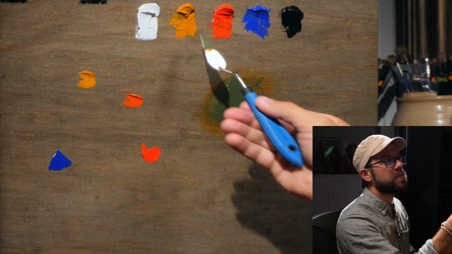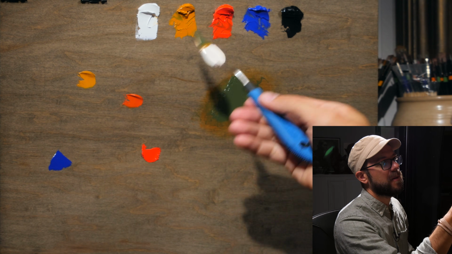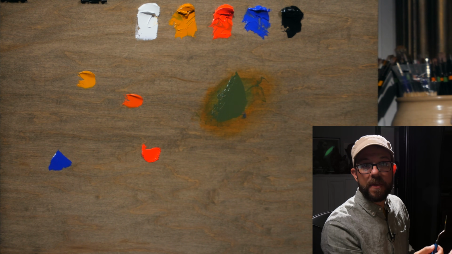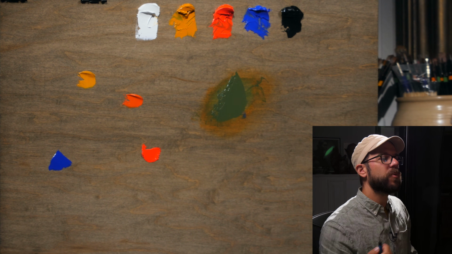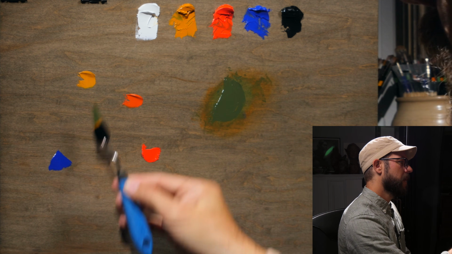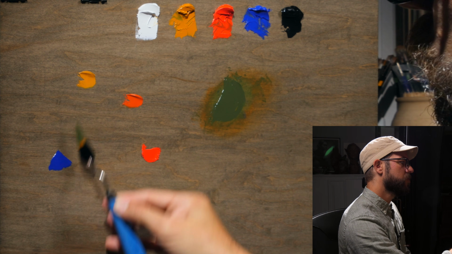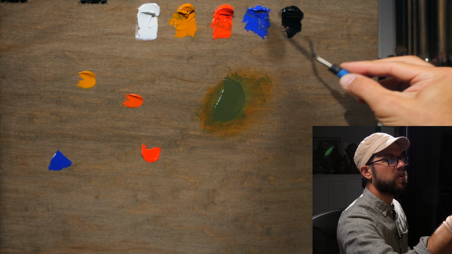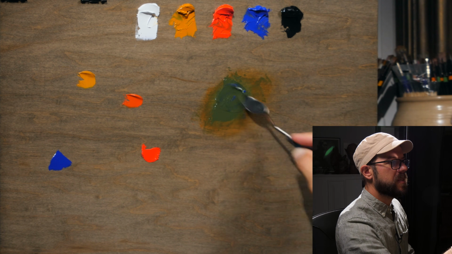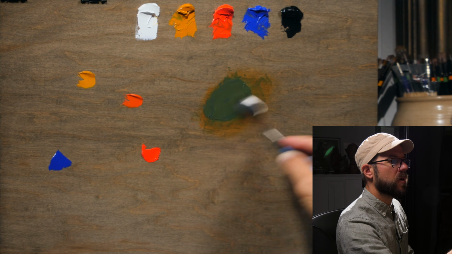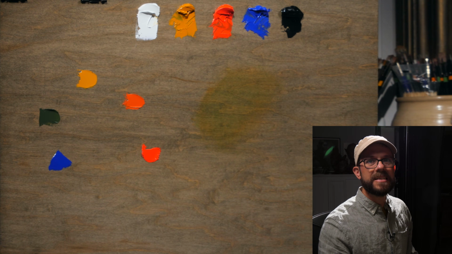In that case, I would substitute in or just add to the palette a cadmium yellow and maybe even a phthalo blue, depending upon how expressive I wanted my greens to be. I think this, though, is tilted a little bit too much towards yellow. I'm going to add a little bit more blue to it to try and sit right in the middle in between those two colors.